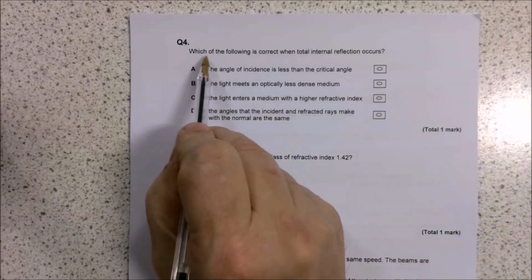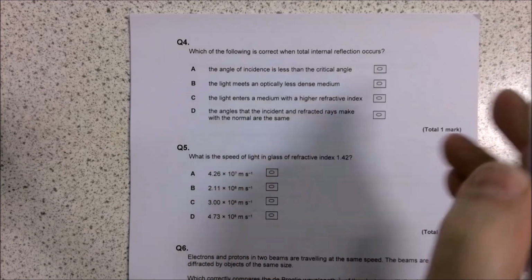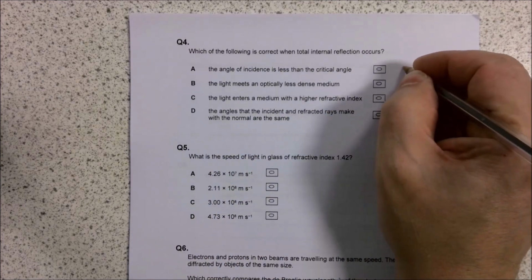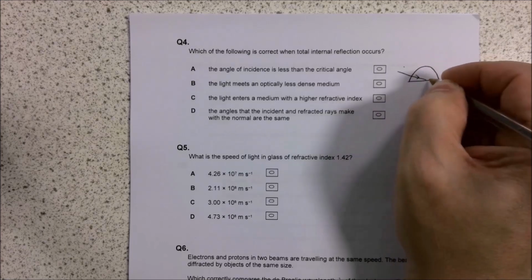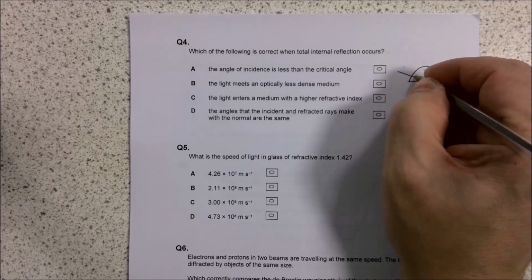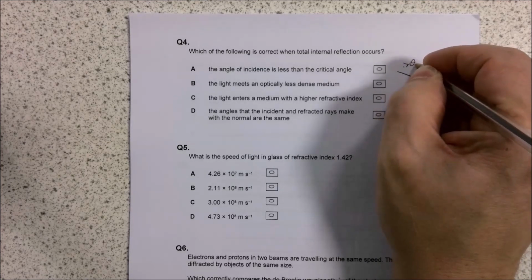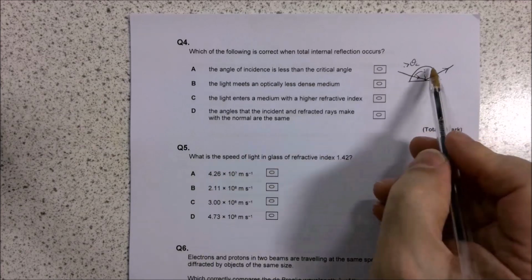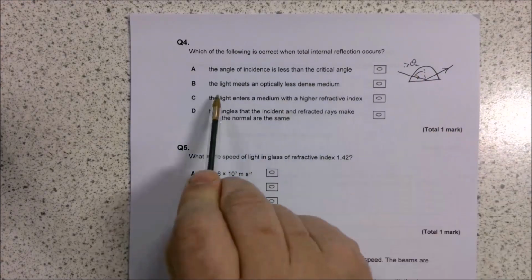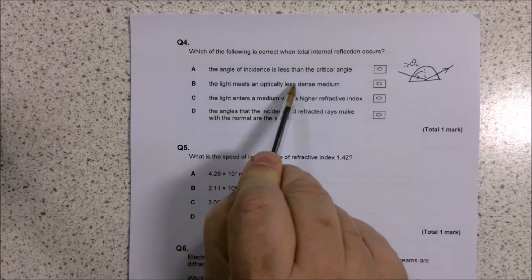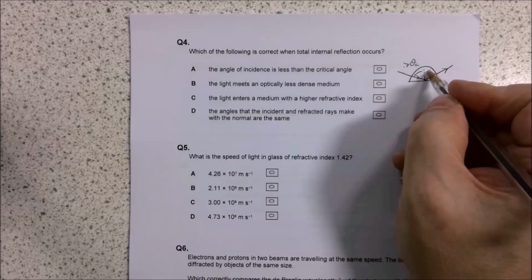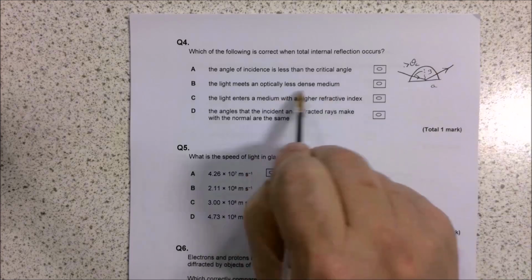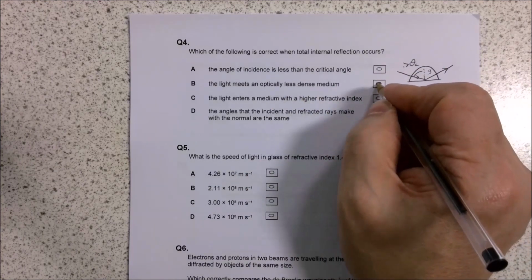Okay, number 4. So which of the following is correct when total internal reflection occurs? I always like to draw myself a little diagram first with a semicircular block and total internal reflection, where this angle has got to be more than the critical angle. So the angle of incidence is less than the critical angle. No, that's wrong, because this angle has got to be more than the critical angle. The light meets an optically less dense medium, so we are going from glass into air normally, so glass to air in this case is an optically less dense medium, so I like that one.